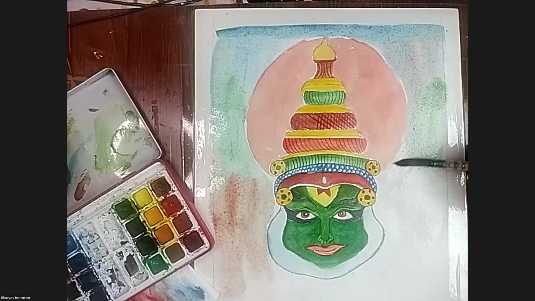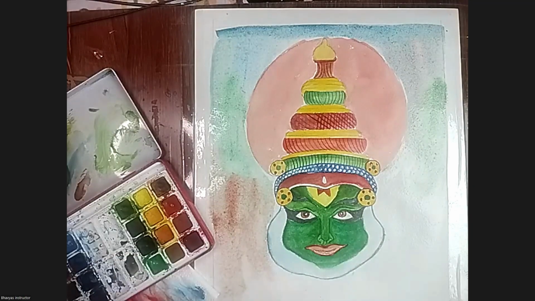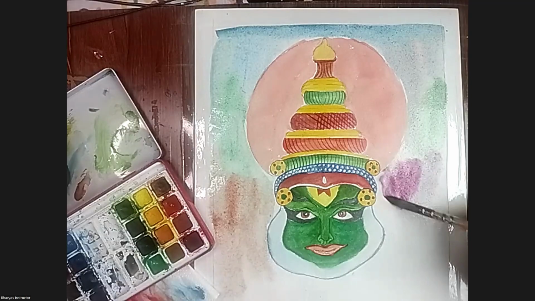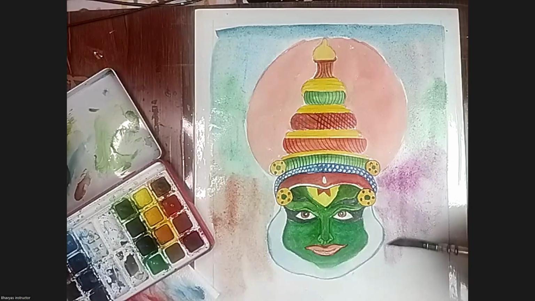Once it is dry, it will give a very nice look. You can add a little bit of pink. Yes.